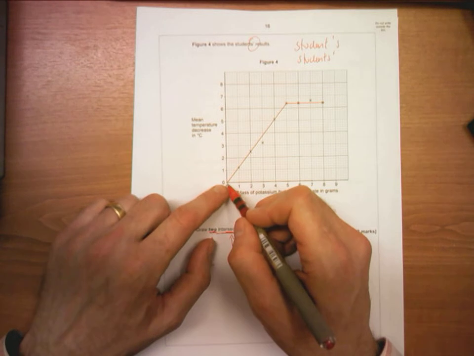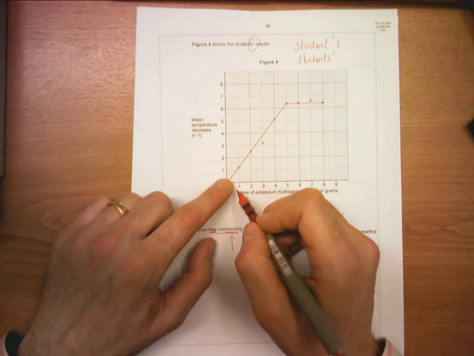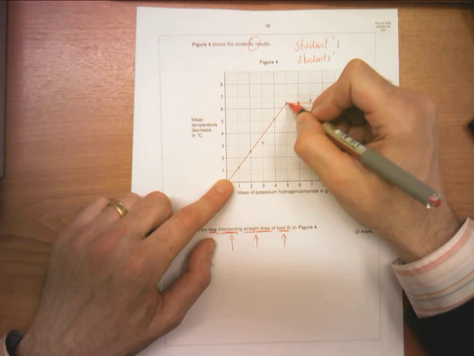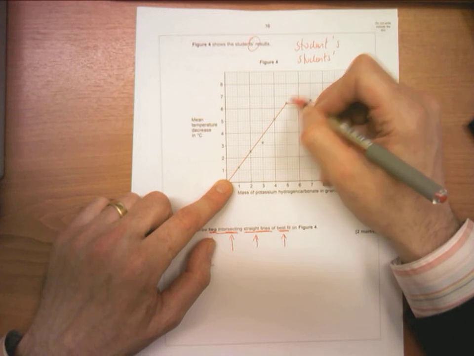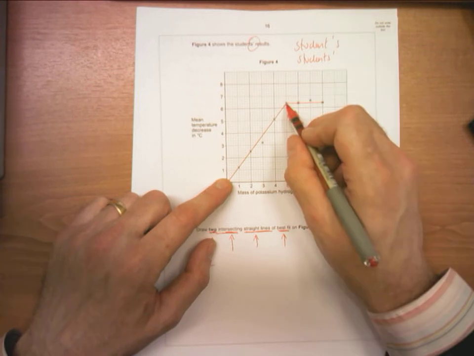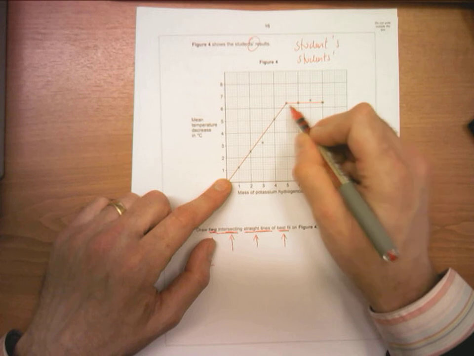So I can legitimately go to 0, 0. However, I need to stop at this point, because if I draw the line any further on, I'm saying that there is a relationship. I'm extrapolating a relationship up here, but I can see that the relationship changes at this point. This is the new relationship.